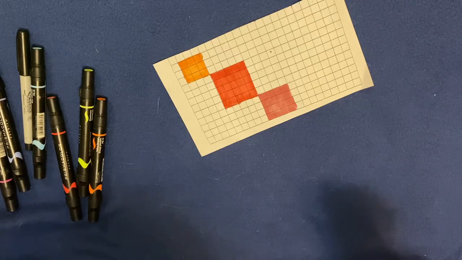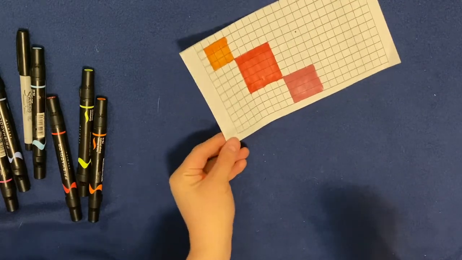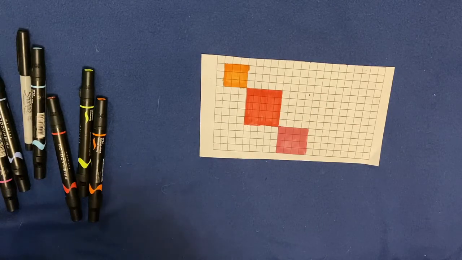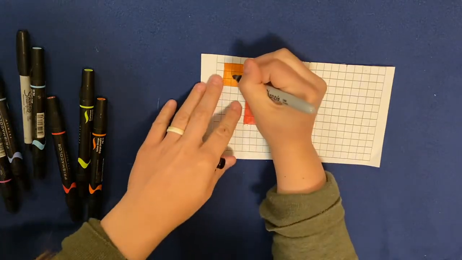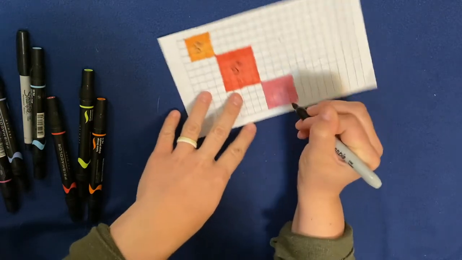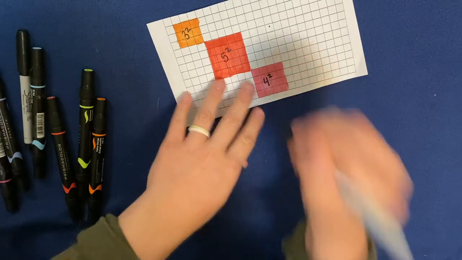Some people like to do it that way. I think it looks really nice when it's that way, but I wanted to show you one where it wasn't. So we have our 3 squares. I'm going to label them real quick, actually. We have 3 squared, 5 squared, and 4 squared.